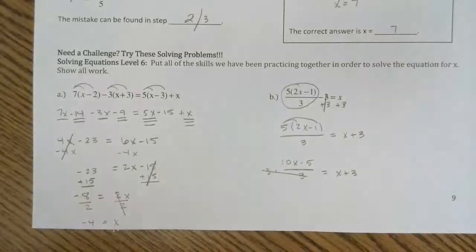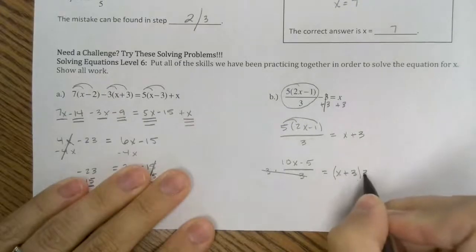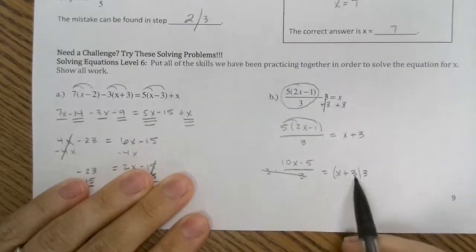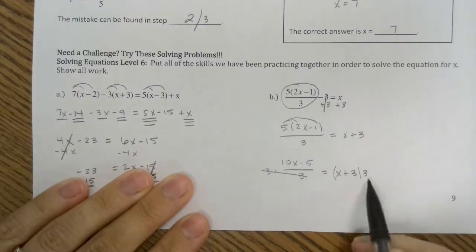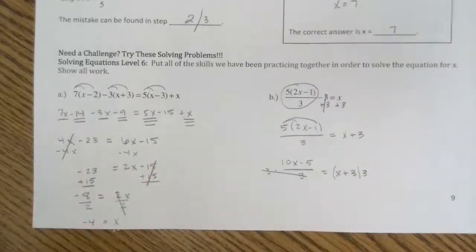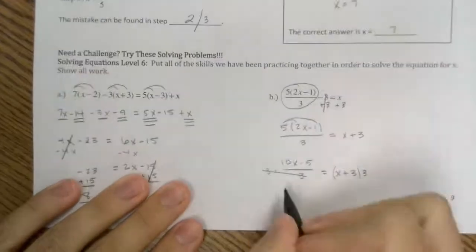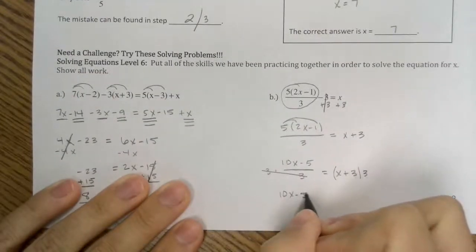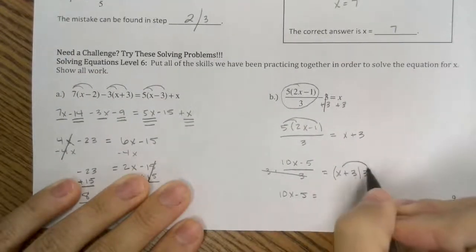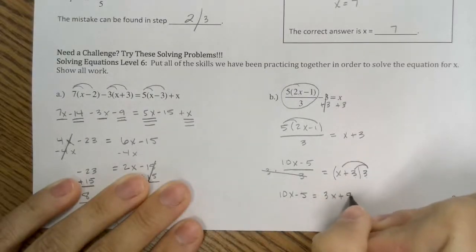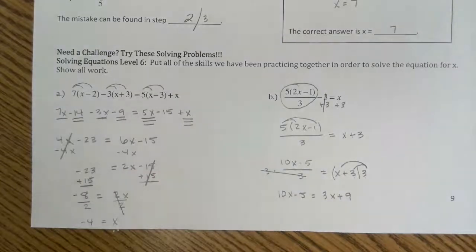So if we do it on one side, we have to do it on the other side. When we have two terms like we do here, term 1 is this x, term 2 is this positive 3. We have to put that in parentheses and put the 3 on the outside, which shows multiplication to both terms. So we'll have 10x minus 5 equals, let's go ahead and distribute that positive 3. 3 times x, we get 3x. 3 times 3, we get 9.